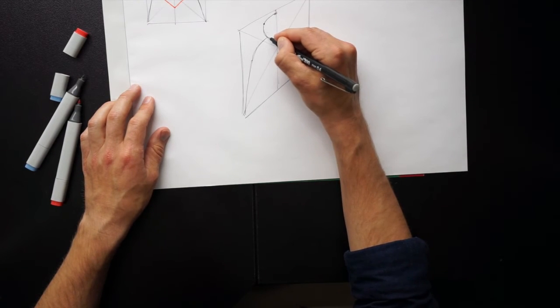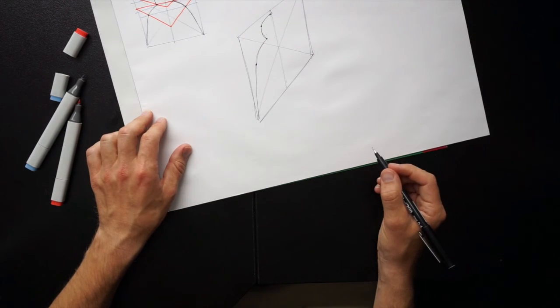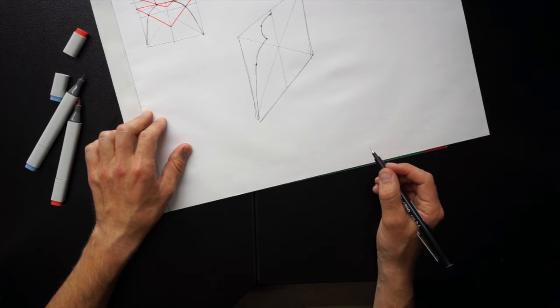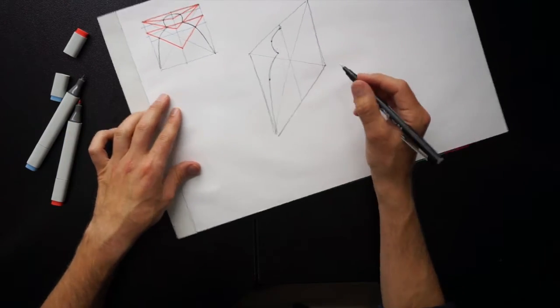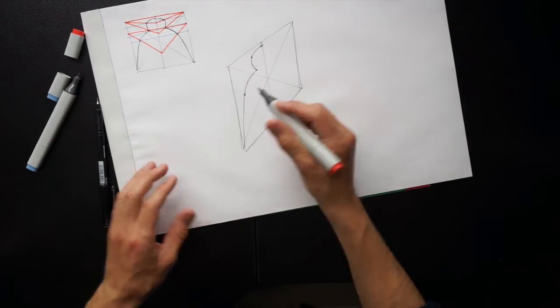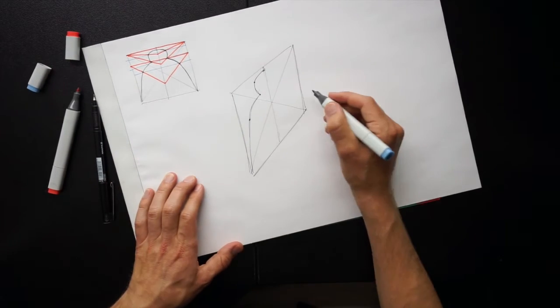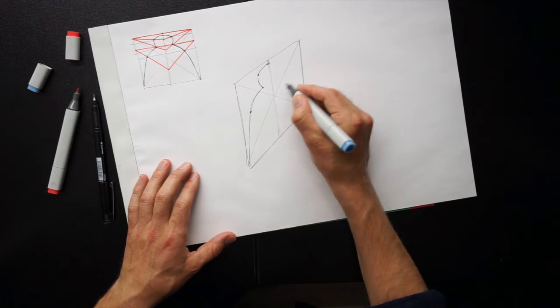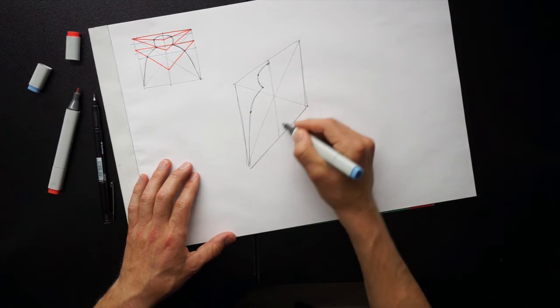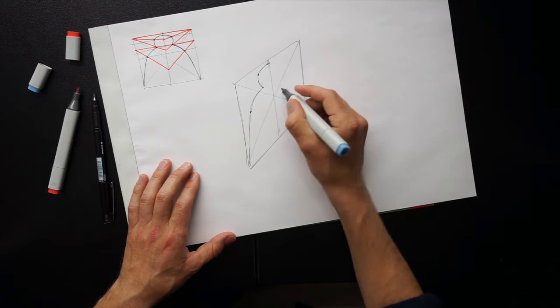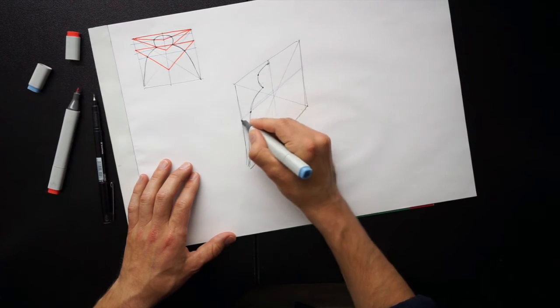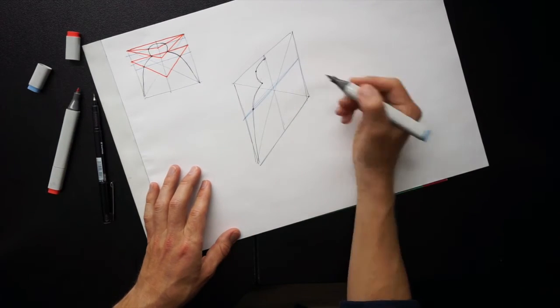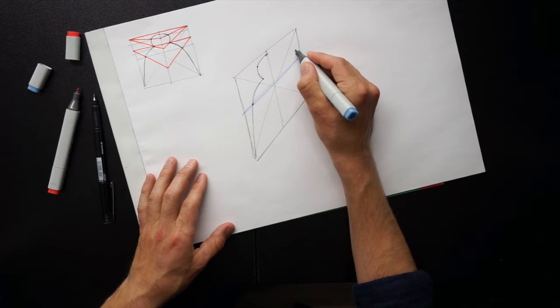Again, we'll just pick our points that we want to reach. And the only difference now is that your horizontal lines have to be sympathetic to the perspective, so they have to converge at the same rate as the outside of that plane.